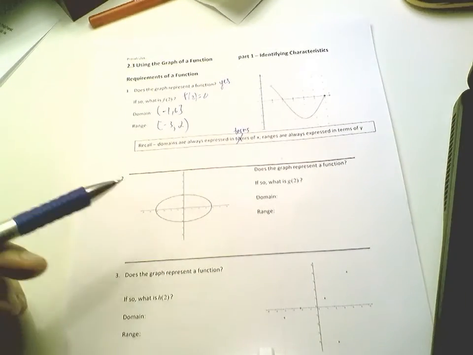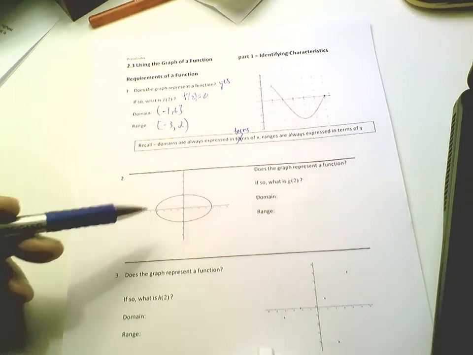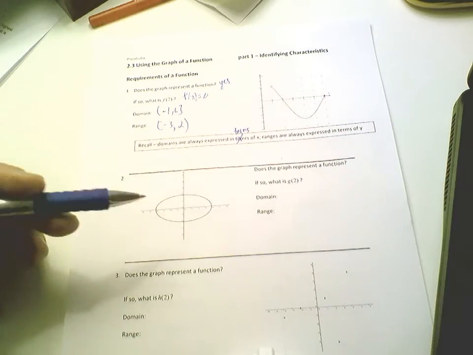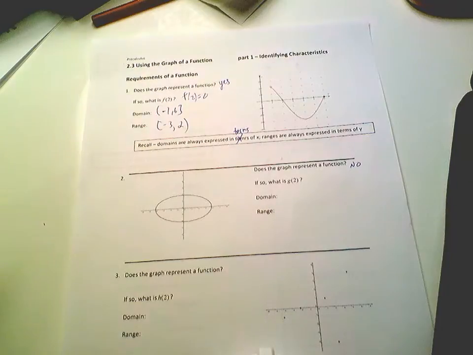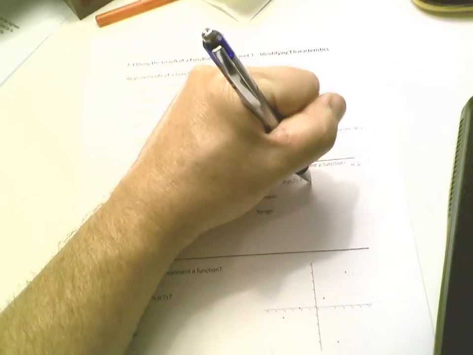Let's keep rolling. In this graph, do I have a function? Well, this is something we'll find out. It's called an ellipse. Number one, it's not a function because it does what? It bombs the vertical line test all over the place. So it's not a function. And since it's not a function, I can't evaluate g of 2. I'll just put NA, no such thing.